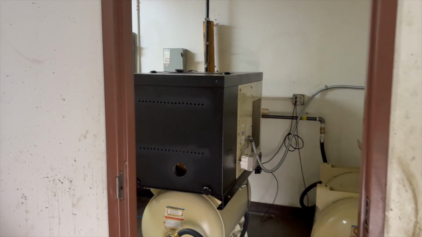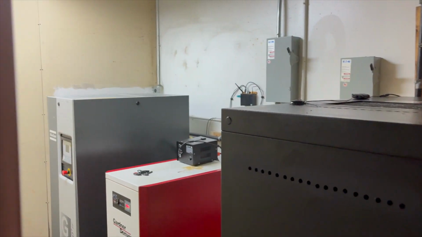Hey, my name is David, and today I'll be showcasing the custom air compressor monitoring tool I developed for Microswiss. Let's get into it. Now, as we enter the compressor room, we see our three main components.